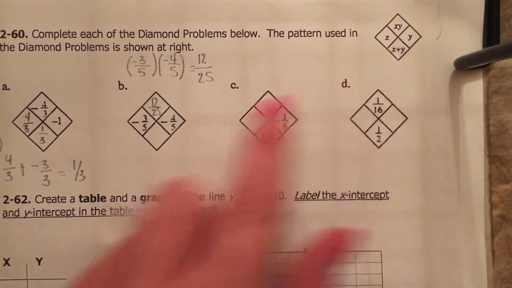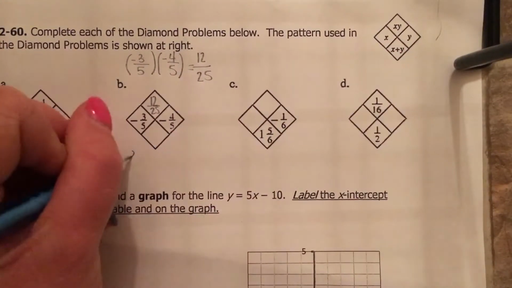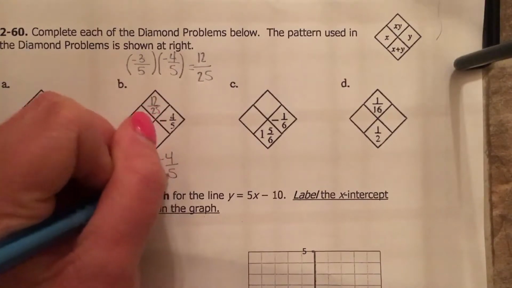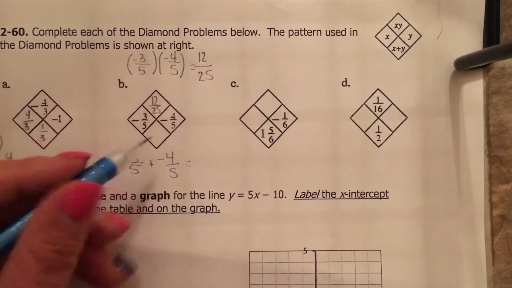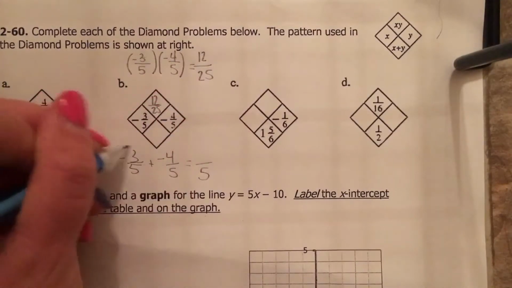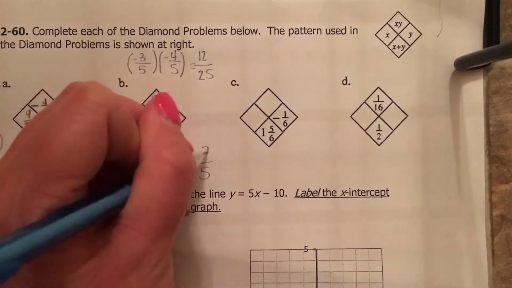And then I have to add the fractions together to get the bottom. So -3/5 plus -4/5. When you're adding fractions, you want to have the same denominator. Well, we do. And then I'm taking -3 plus -4, which is -7/5.